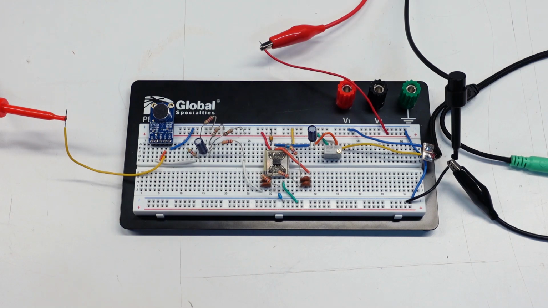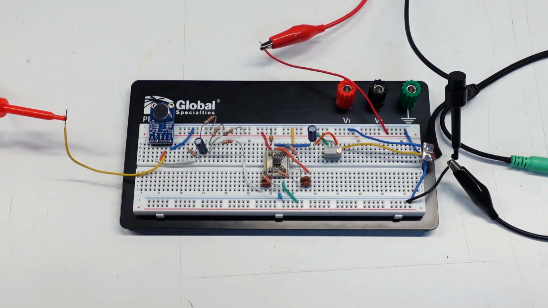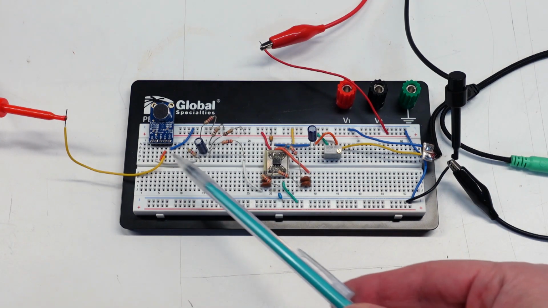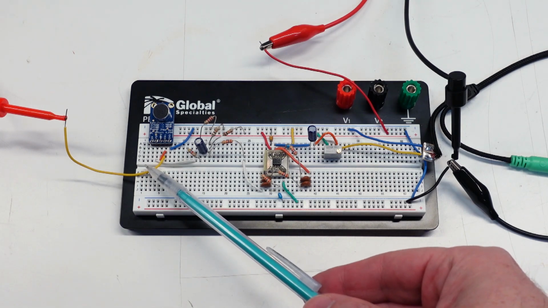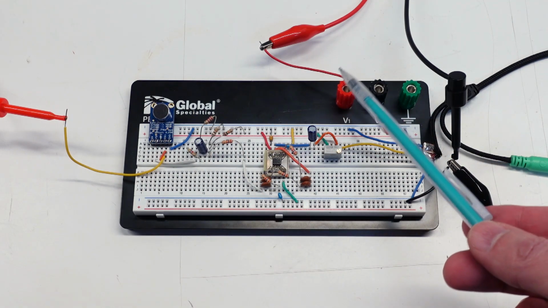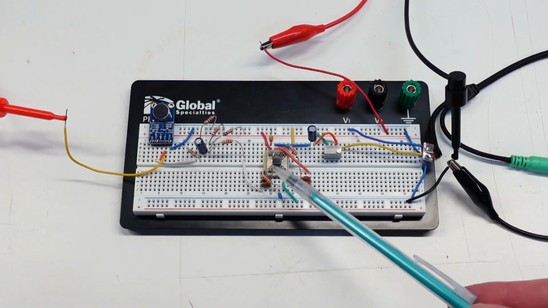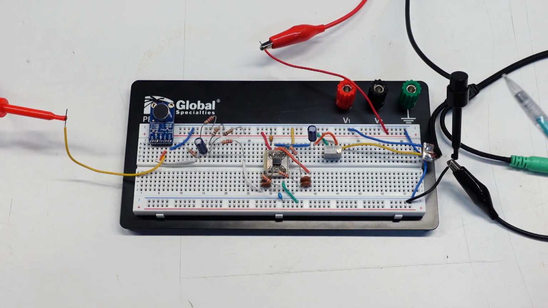Okay, I've modified the breadboard circuit to add the NE5532. Here it is, right in the middle, along with all the resistors and capacitors that build up the low-pass filter network. The MAX9814 is still here, and I do have to maintain its 3.3 volt power supply on this wire, and then of course I need 12 volts on this wire here for the NE5532.